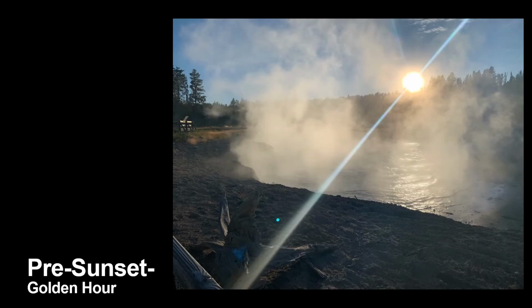This is only 8 minutes after the photograph in the last slide, and it's already looking much darker and much spookier. Look at all that steam. Crazy. Visiting the hot springs, especially during the golden hour, makes it look really spooky, and you feel like you're maybe on a different planet.